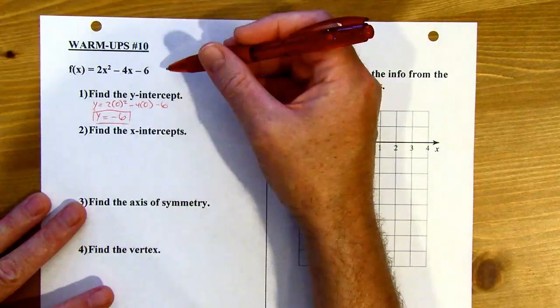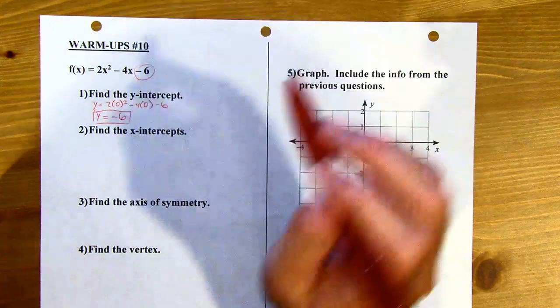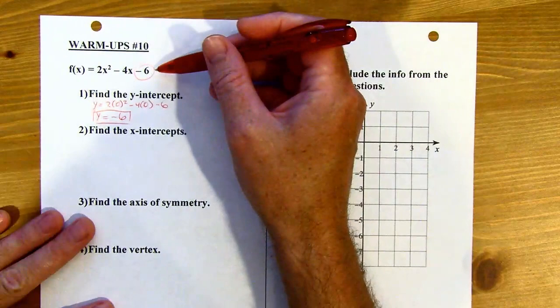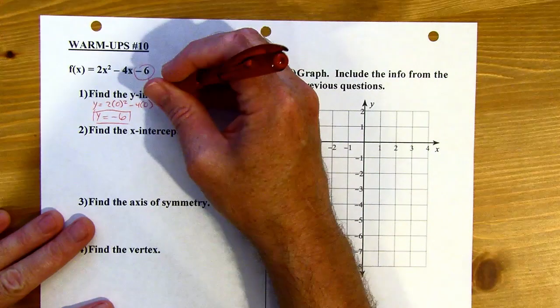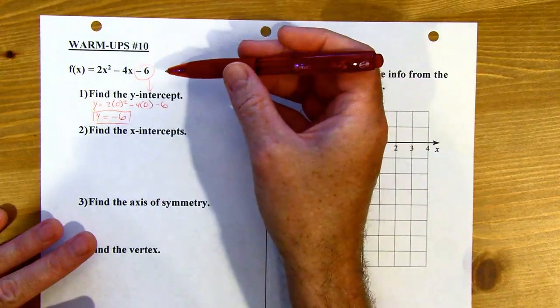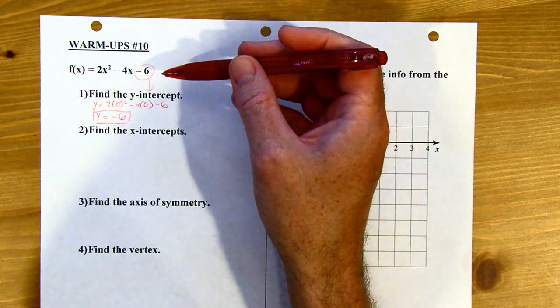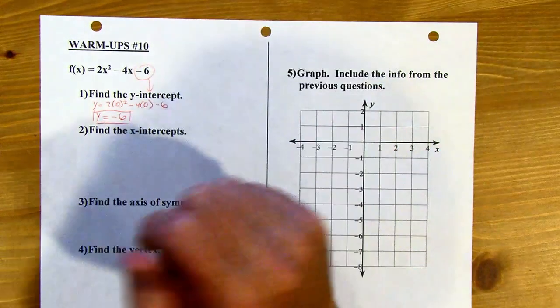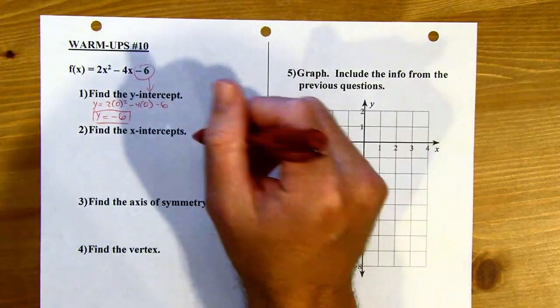It just so happens that the y-intercept is always going to be the c term. Now, that only works if this is in standard form, so don't use that shortcut if you're in vertex form. That's the danger there. So if you're not sure, just plug in zeros.